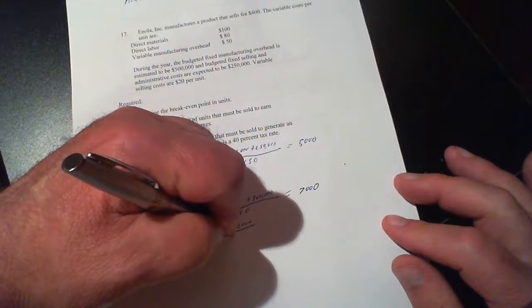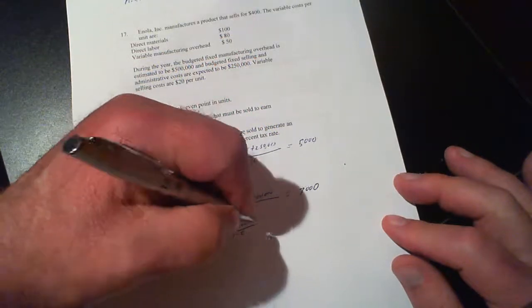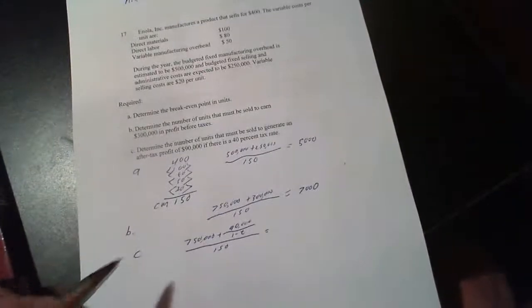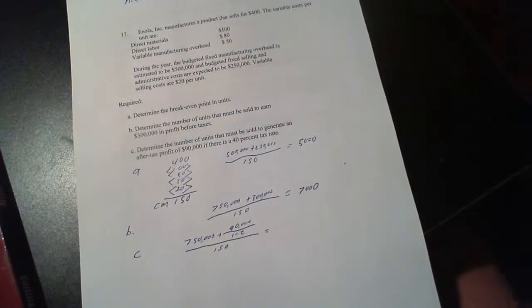90,000 after tax. So it's 1 minus the tax rate, all divided by 150. So the tax rate is 40%, so 0.4. So 1 minus 0.4 is 0.6. So 90,000 divided by 0.6 equals 150,000.